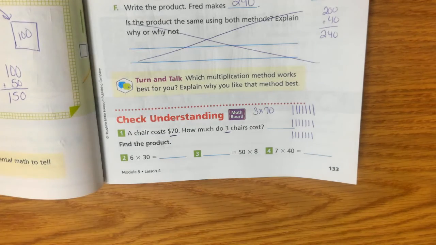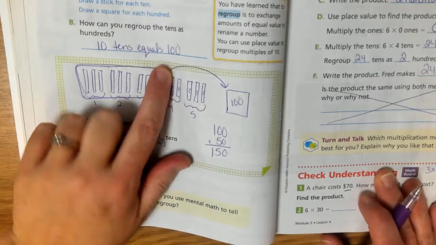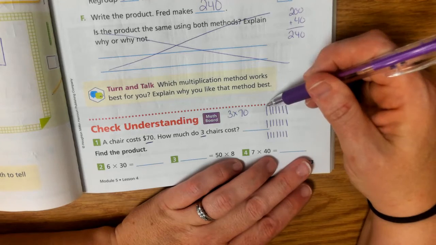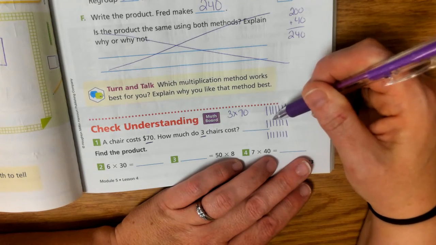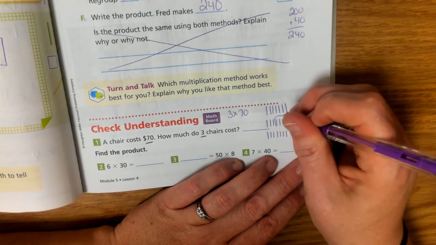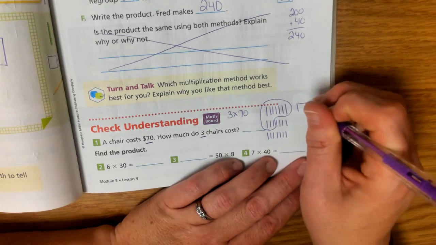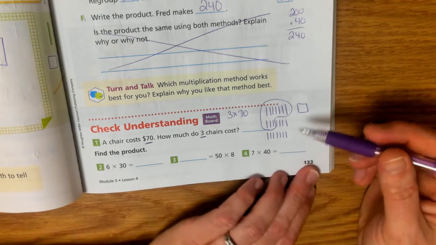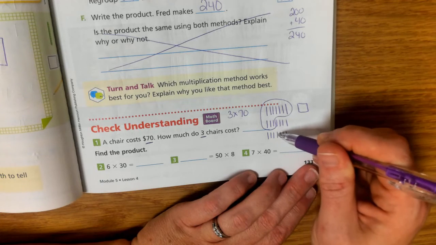Now let's see if we can group any. Remember, 10 10s equal 100. Do we have 10 10s? Well, we have 1, 2, 3, 4, 5, 6, 7, 8, 9, 10. So I need the 7 and then 3 from the next one. So that's going to give me 1 100. Let's count some more and see if there's another 10. 1, 2, 3, 4, 5, 6, 7, 8, 9, 10.